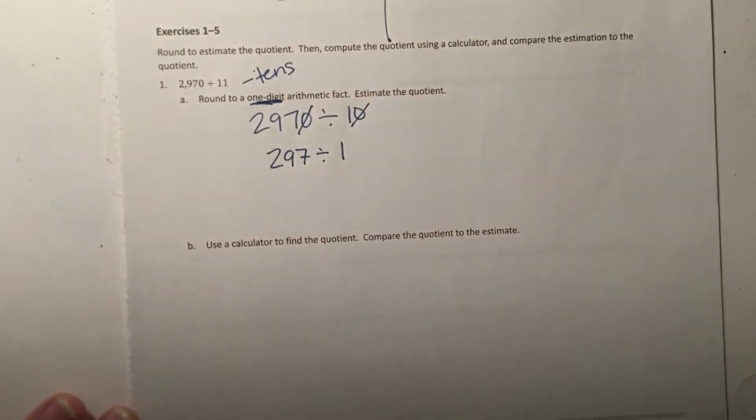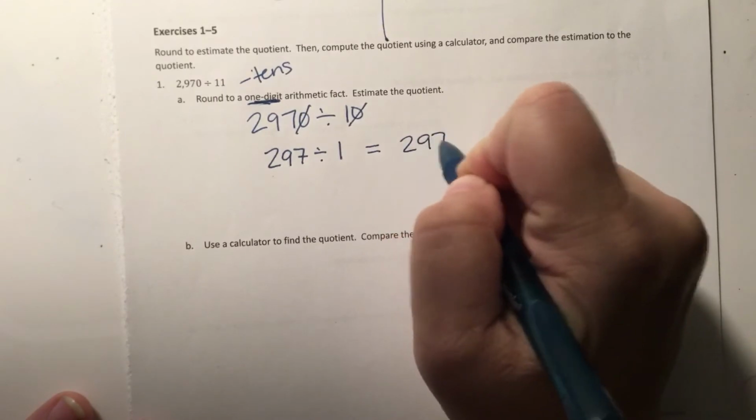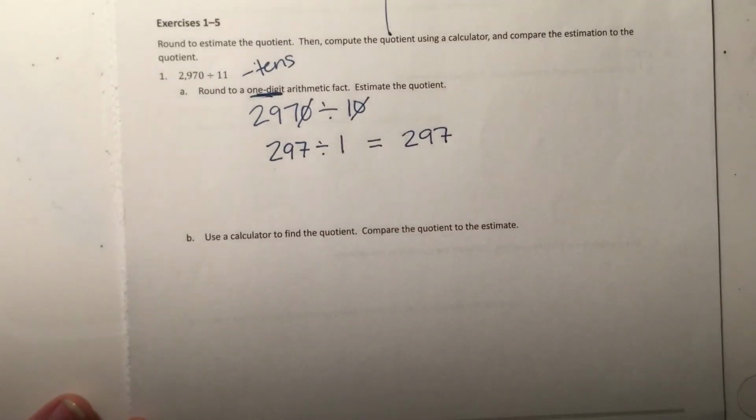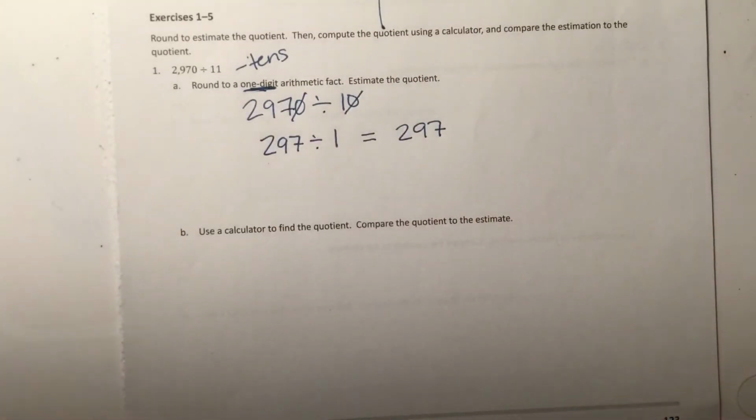What do you think? 297 divided by 1. We crossed off our zeros there at the end, okay? So we know that this equals, we're dividing by 1, so anything divided by 1 is itself, right? Okay, so now they want us to get a calculator out.